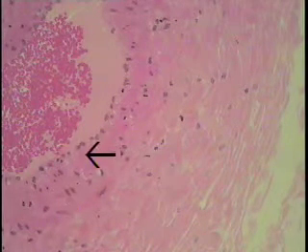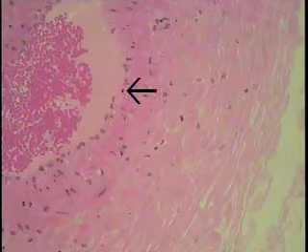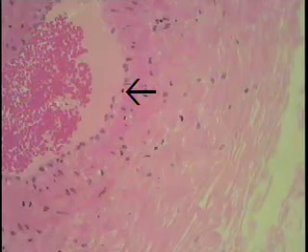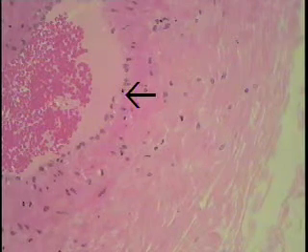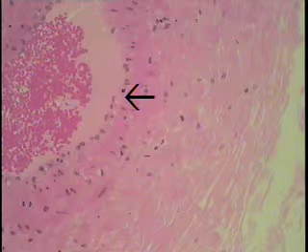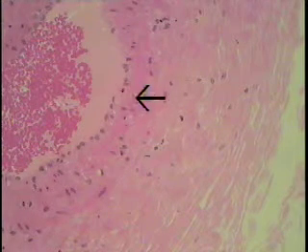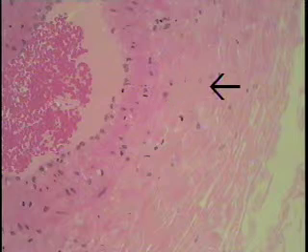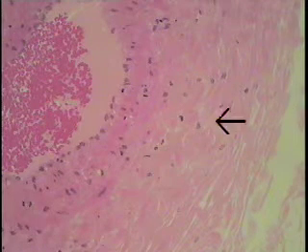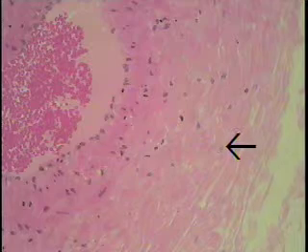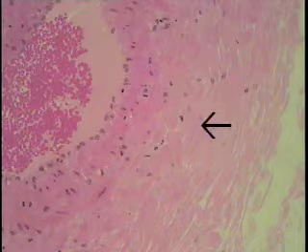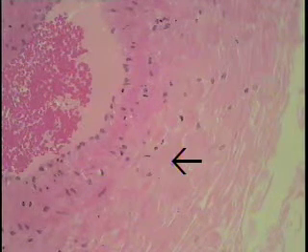So the arrow is now covering the extent of the tunica media, which is much, much thinner than on the vessel on the arterial side, such as the common carotid. From about this point on to here is all tunica adventitia, and it consists mainly of collagen bundles that are interwoven but circumferentially arranged around the lumen, and the majority of the nuclei seen in the field are fibroblasts.